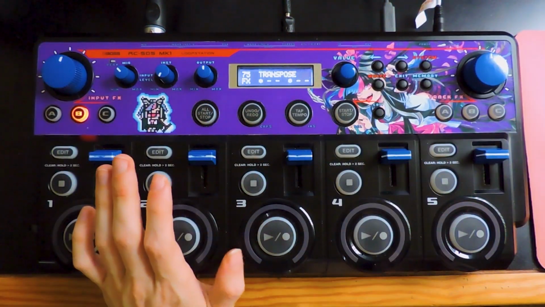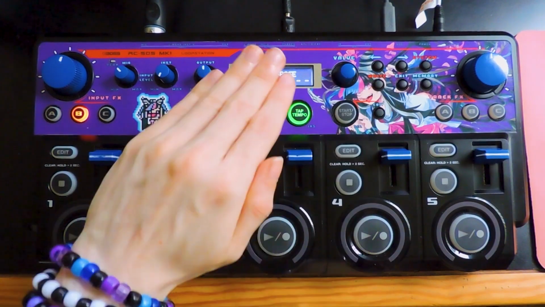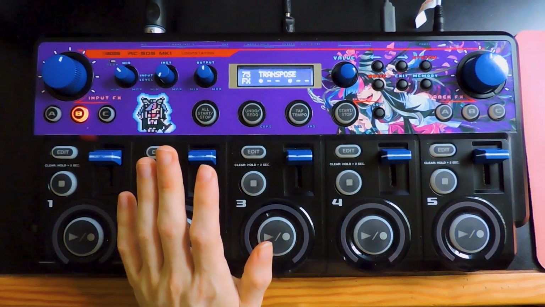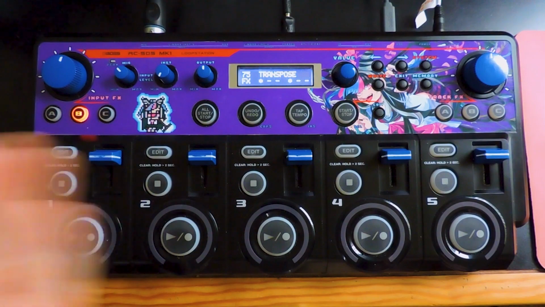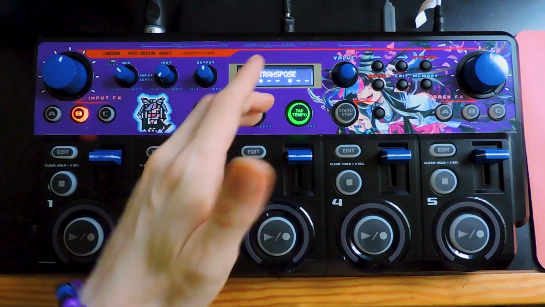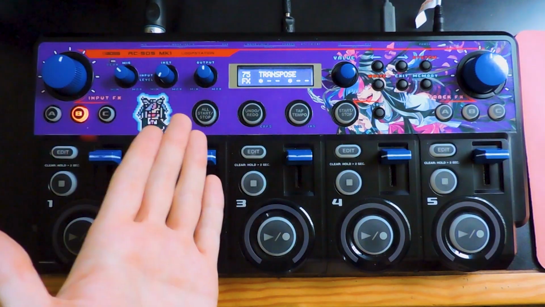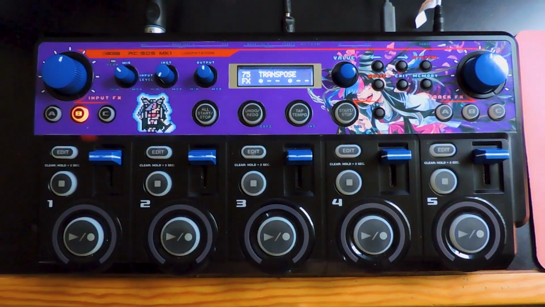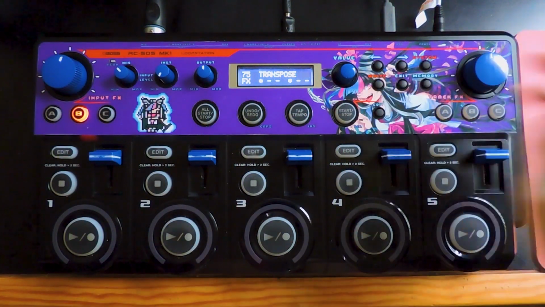So any type of notes that are sustained as one note, that has a chance of causing that interference, and vocals. But the MK2 does have an updated algorithm for this. I don't know if that fixes that issue, but on the MK1 it does tend to be an issue.